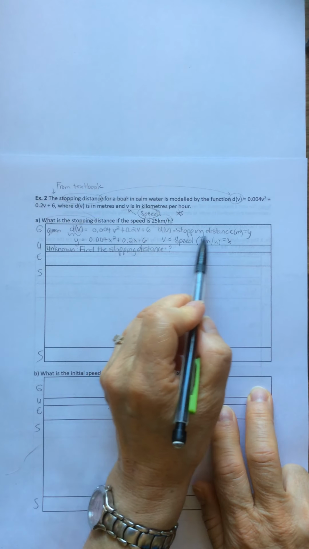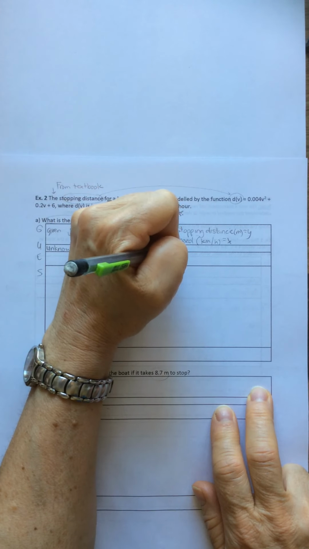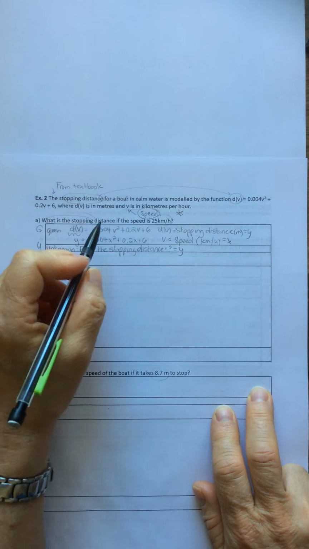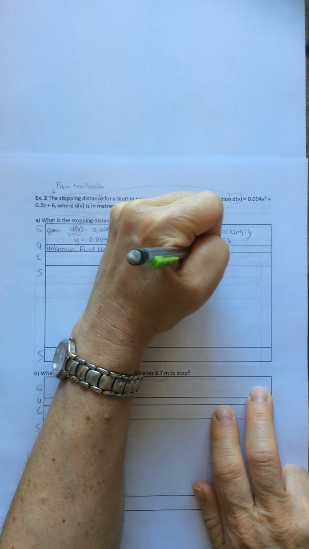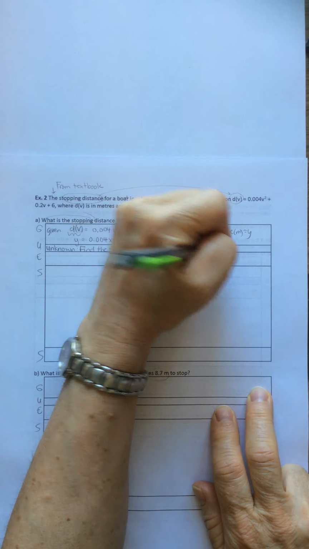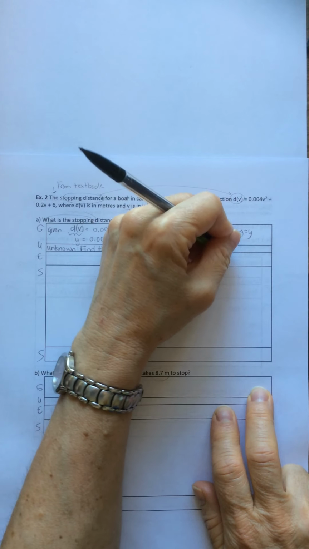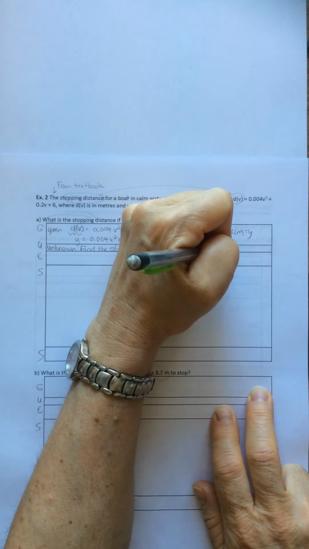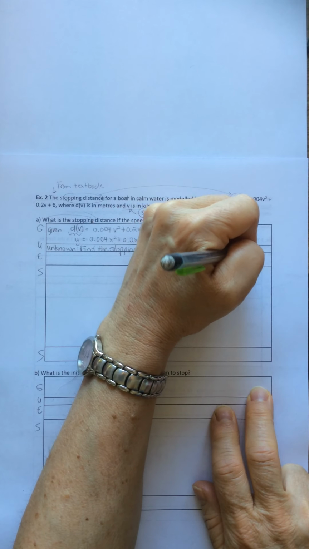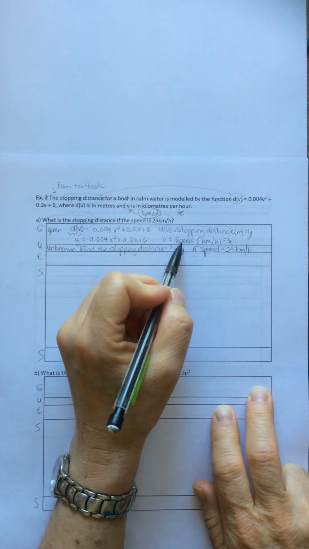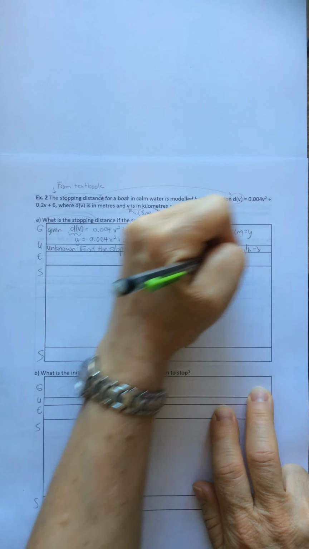We know that stopping distance is the y value. If the speed is, or equal to, let's put equal to because it makes it more mathematical, 25 kilometers per hour. Okay, so we know that speed is x. So we are given x. We're wanting to know y.